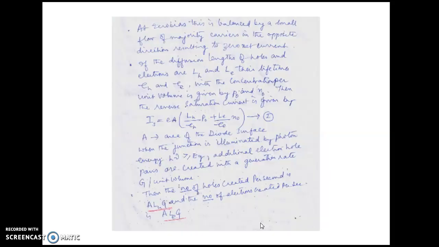The I-V characteristic of the solar cell is represented by I = ID - IL, which is given by I = IS(exp(eV/kT) - 1) - IL, where IS is the diode saturation current. In the dark, drift of thermally generated minority carriers across the junction constitutes the reverse saturation current. At zero bias, this is balanced by a small flow of majority carriers in the opposite direction, resulting in zero net current.